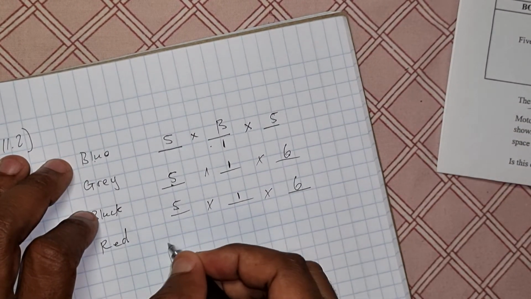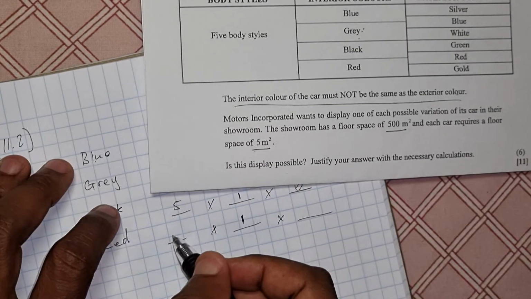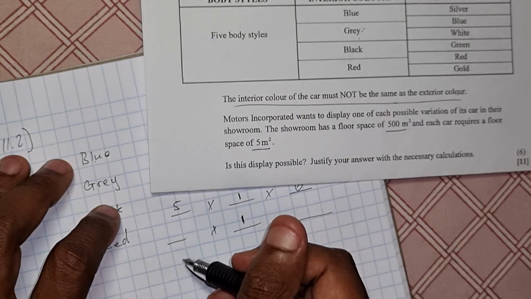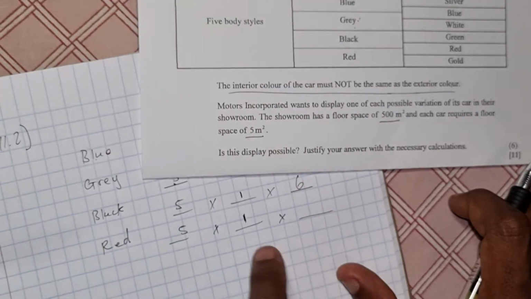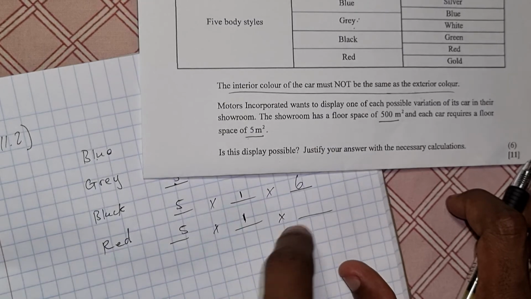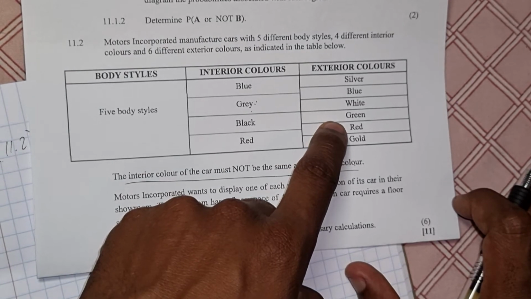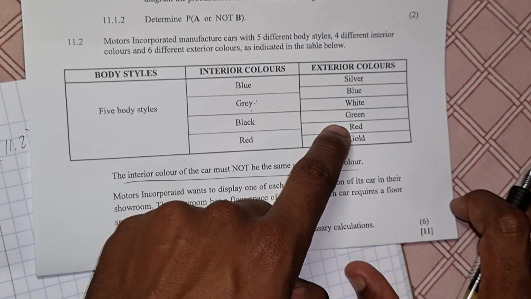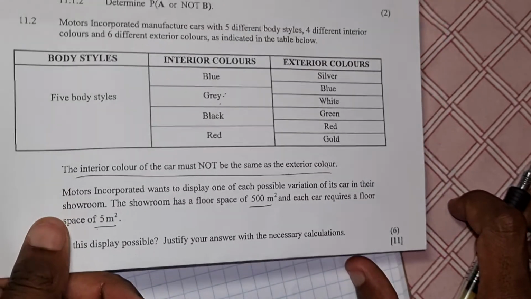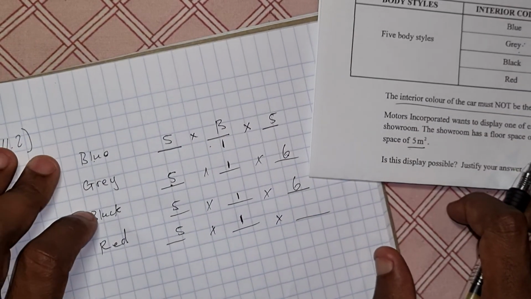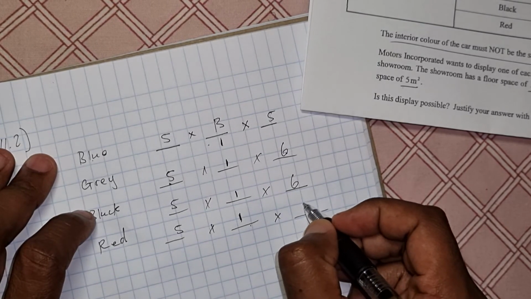And for the last one, if I place red over here, for body types, remember I have 5 body styles, so I'm going to choose out of 5 body styles. For exterior colors, remember I placed red on this position, right? So do I have red on the exterior side? Yes, I do have red on the exterior side. And for exterior colors, I must not include red, meaning I'm going to have to eliminate red. So how many colors am I left with? Once more, I'm left with 5 colors. So in order to paint my car with an exterior color in this category, because I have red already, I'm going to eliminate red. I'll be choosing out of 5.